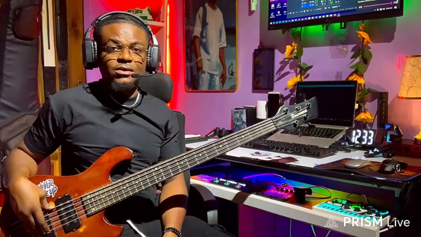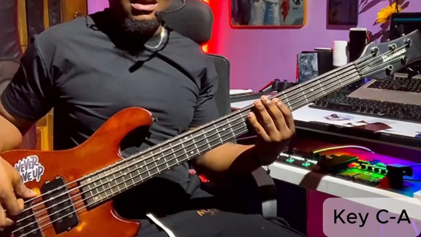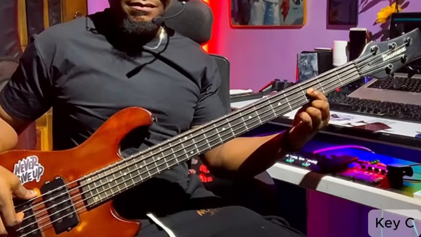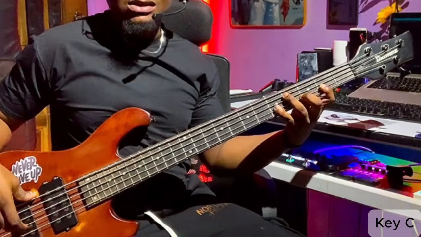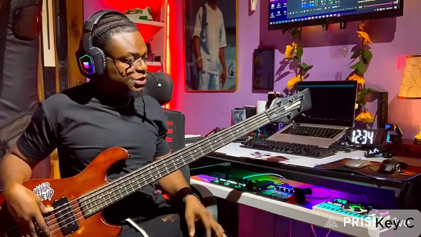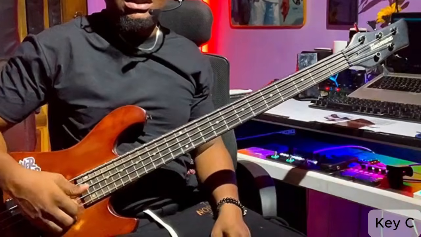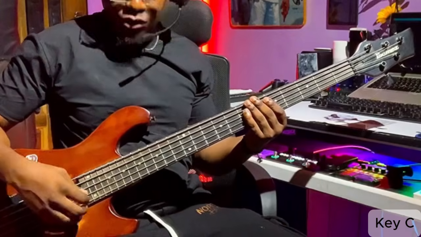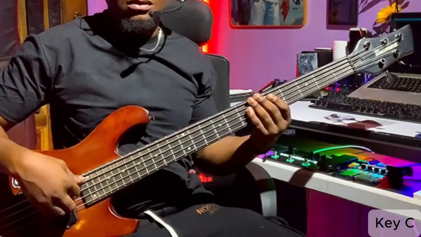So we'll be doing this lesson on key C and key A. I'll show you the difference, okay? So let's start with key C. Do, re, mi, fa, sol, la, ti, do. Then you descend. So what are the open strings? The open string is when you just freely play the strings, but it still gives you a note sound.